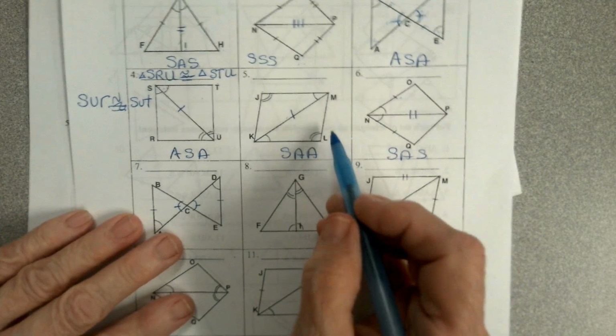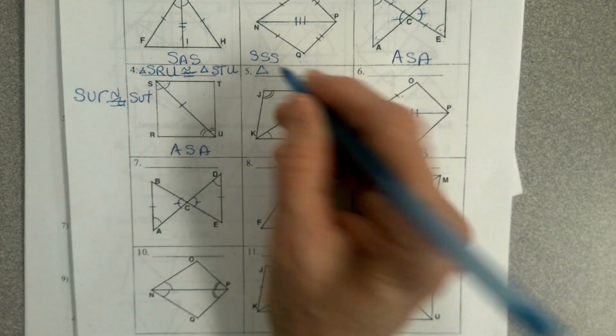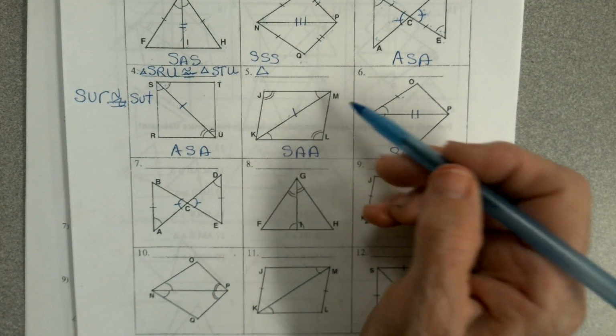So what about this one here? Who wants to tell me what they want to name the first triangle? The upper. Let's do the upper.